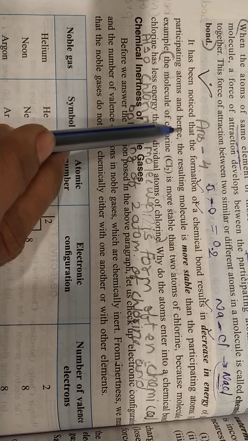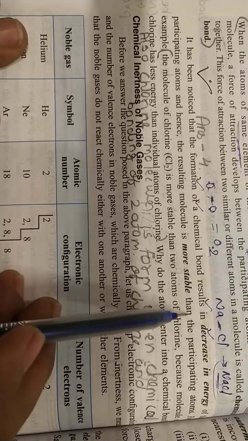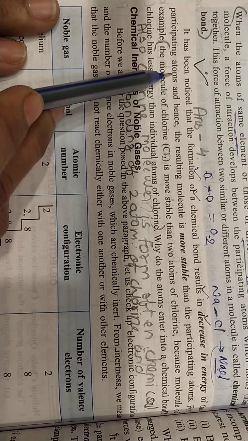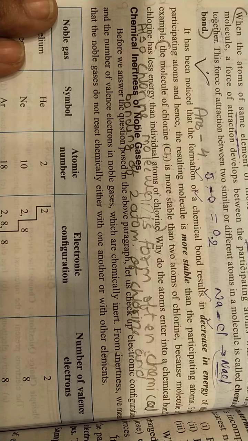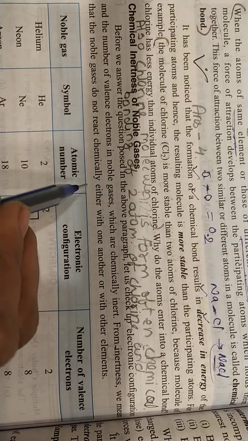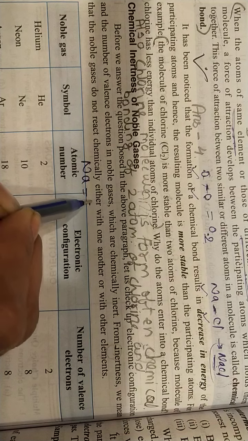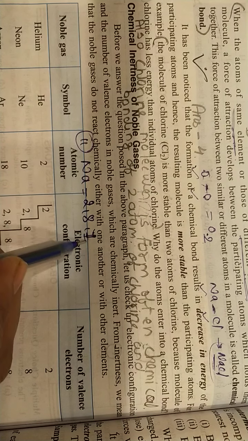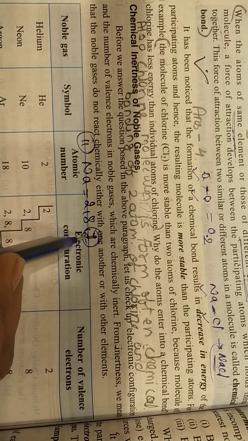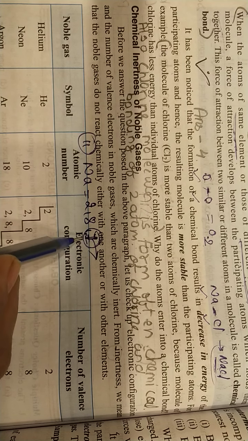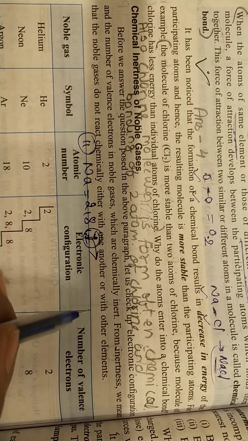It has been noticed that formation of a chemical bond results in a decrease in energy of the participating atoms. Before participation, they are very energetic, but after bonding, their energy decreases. You can see that before, sodium's electronic configuration is 2, 8, 1, because its atomic number is 11. Outermost orbit has 1 electron, so it is very energetic, and sodium tries to find another partner to give its 1 electron.